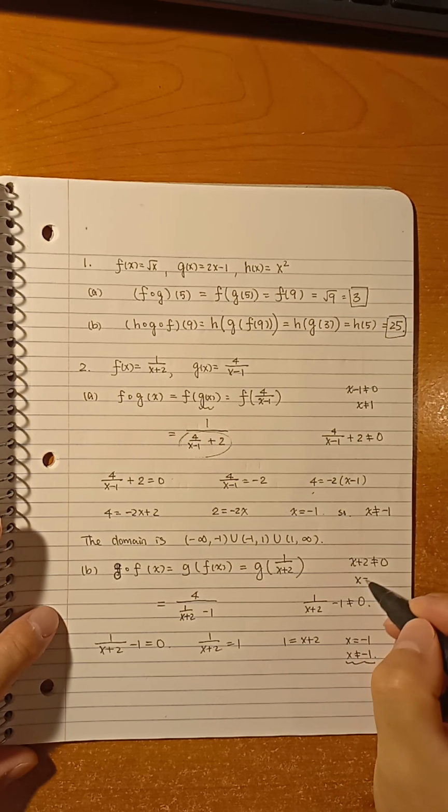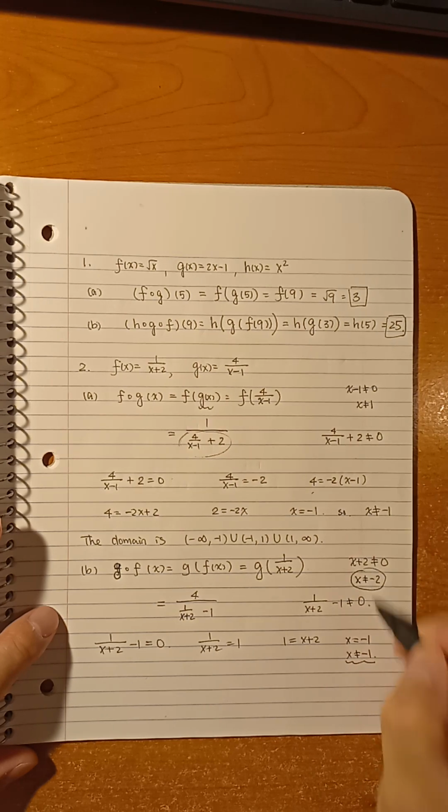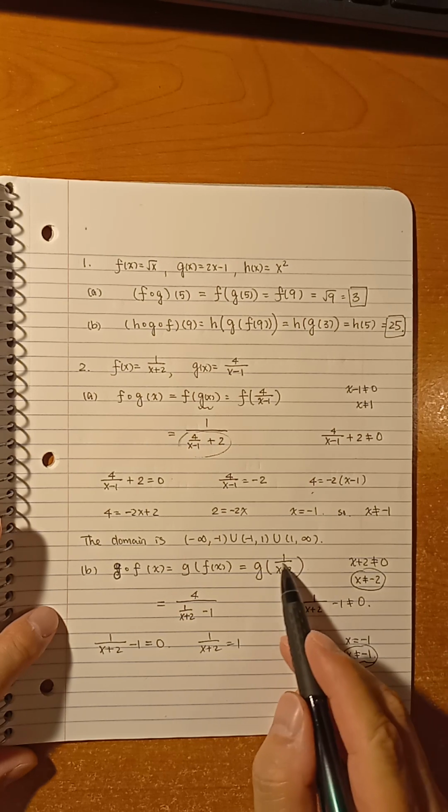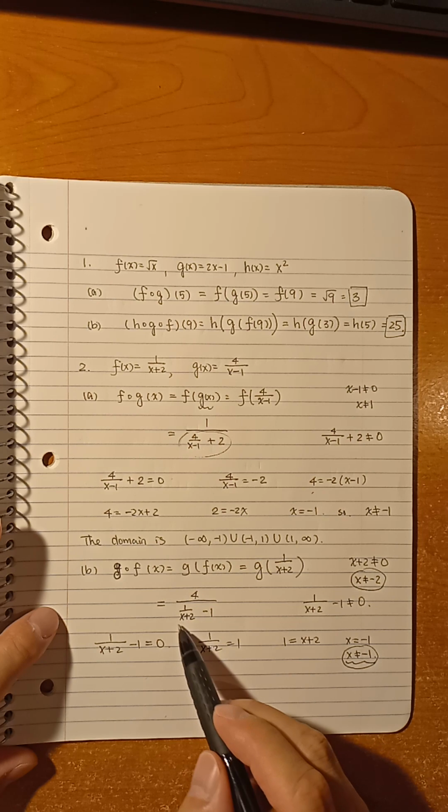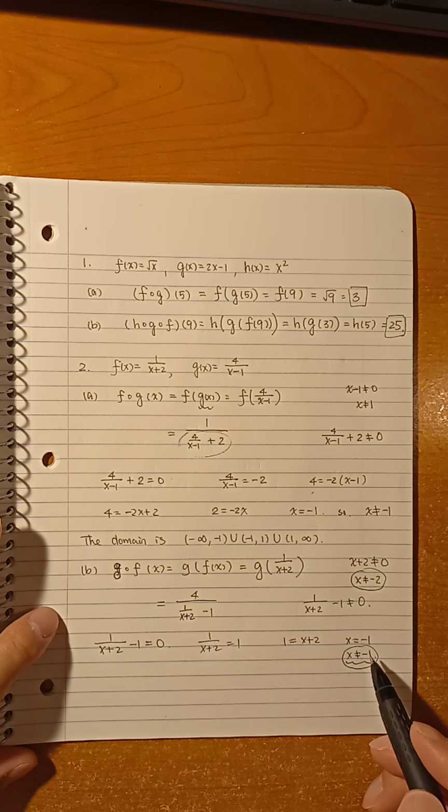Here, x is not equal to negative 2. So this is one bad point. This is another bad point. This negative 2 will make this denominator equal to 0. Here, negative 1 will make this bigger denominator equal to 0. So both cases cannot happen.